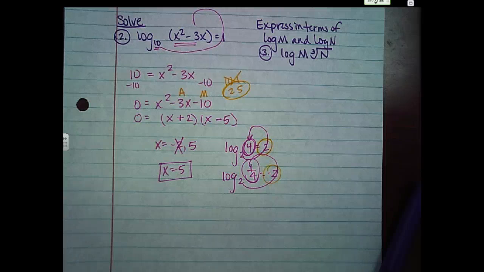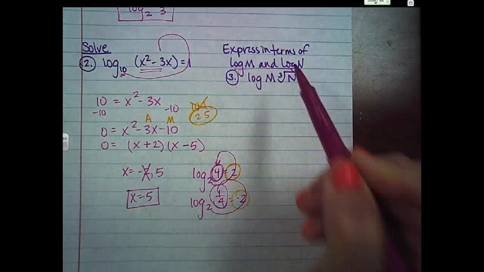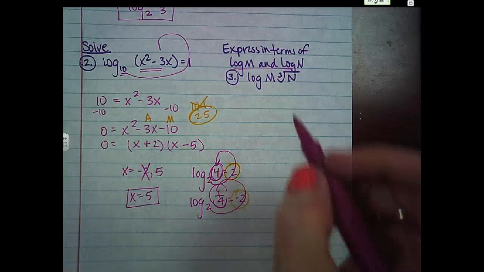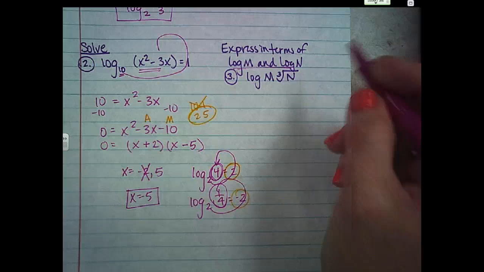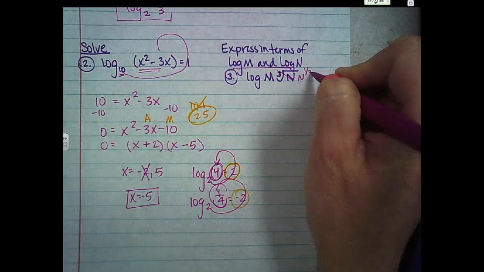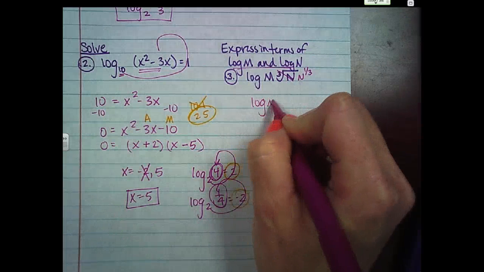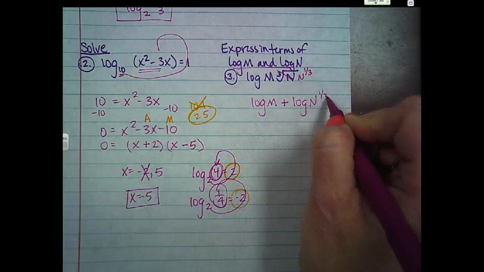Okay, the last one. Express in terms of log m and log n. This is where you're going to actually expand it. It's written compressed, you're going to expand. Right? So what did multiplication mean? Do y'all remember? Addition. Good. Okay. And I'm going to rewrite this as n to the what power? 1/3. Excellent. So this is actually going to say log m plus log n to the 1/3.